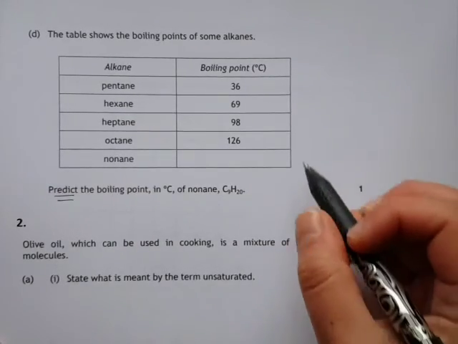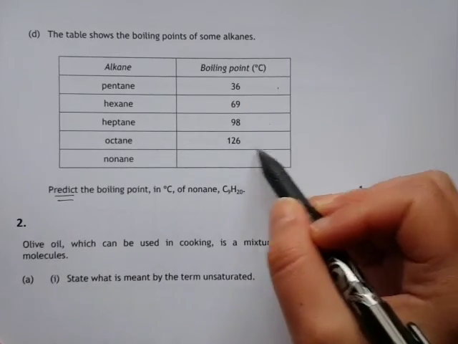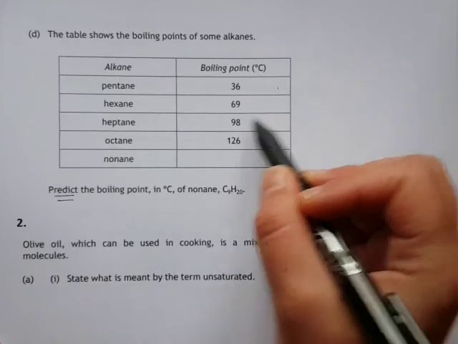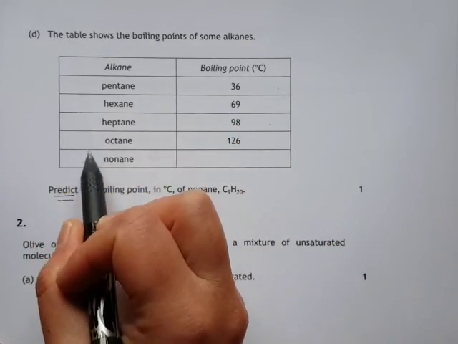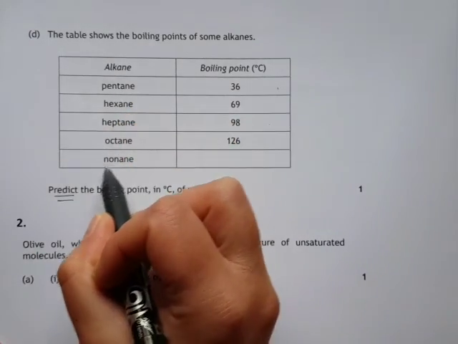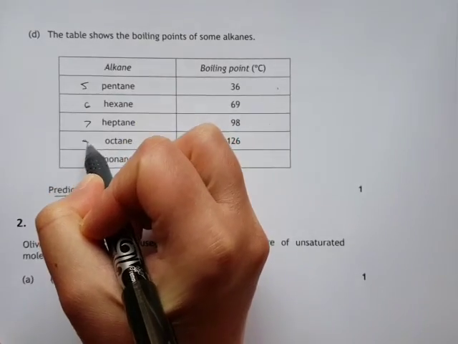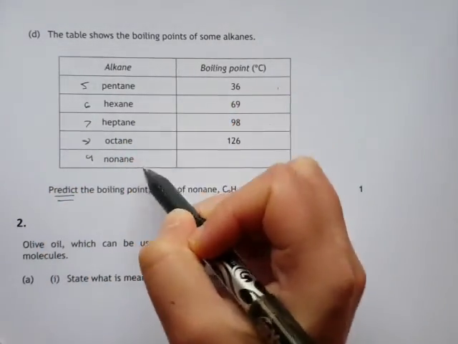And what you're looking for is the trend in the data. So what's happening, how is it changing as you go along a series. So in this series here, pentane, hexane, heptane, octane, nonane, you haven't learned nonane, but hopefully you can guess that we're going 5, 6, 7, 8, 9 carbons. So we're going up in even steps here.